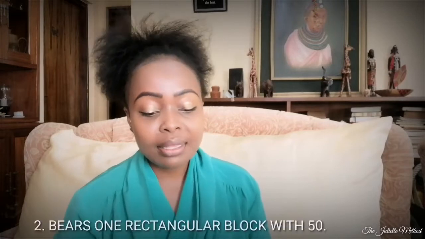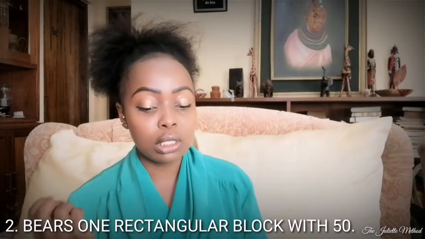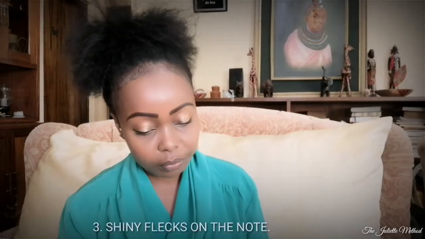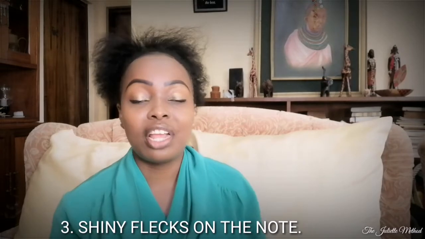So under UV light, the dove produces 2 different colors, that is yellow and green. This is for the 50 bob. Then it bears one rectangular block with the value, which is 50 for 50 bob. Then it has shiny flecks on the note, serial number glows, and the value glows. Okay, so it has shiny flecks.